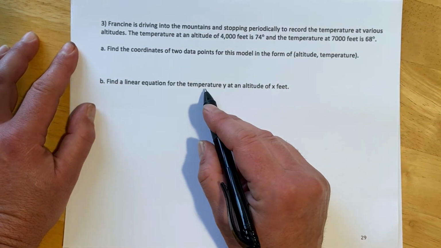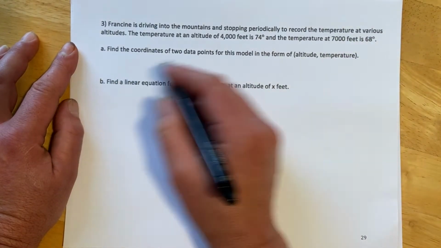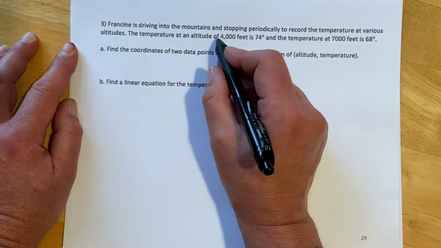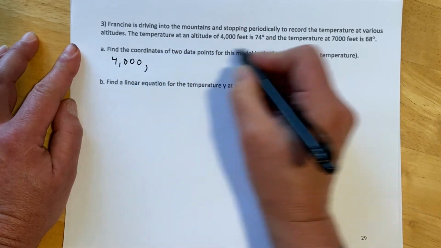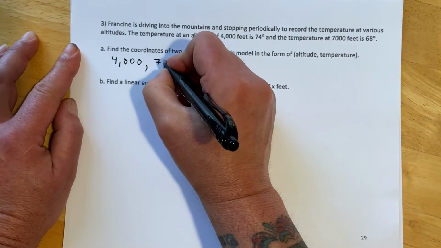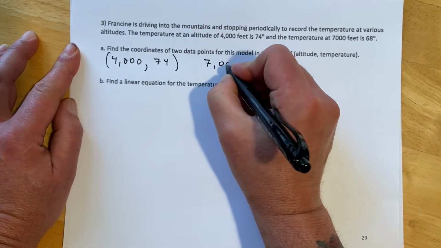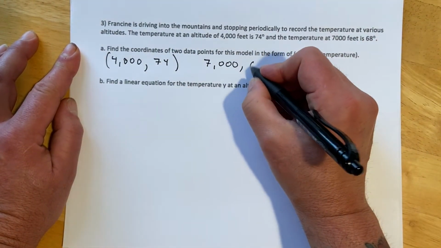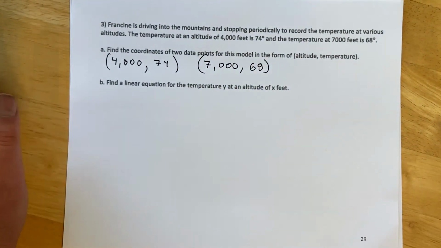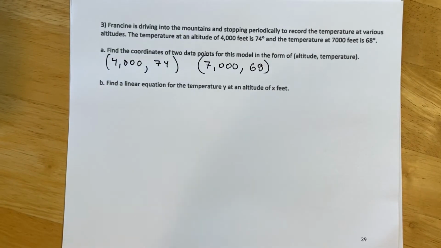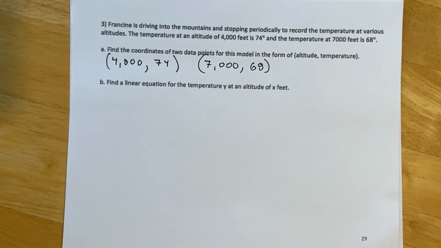So, okay, and they're telling me that altitude is like our x, and then temperature is going to be our y. So altitude at 4,000 feet, the temperature was 74 degrees, and at 7,000 feet, the temperature is 68 degrees. And then B is find a linear equation for the temperature, y, in terms of altitude x.